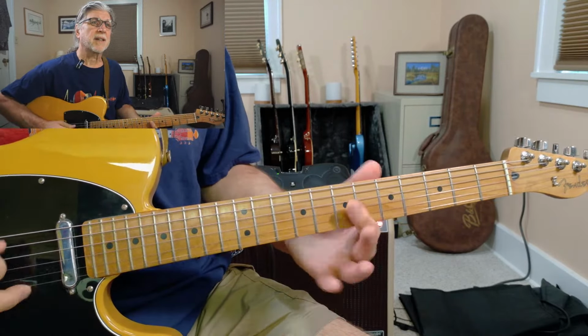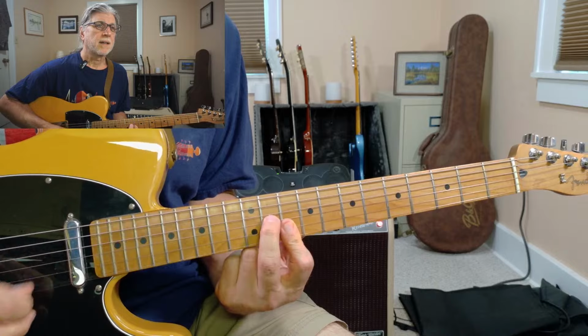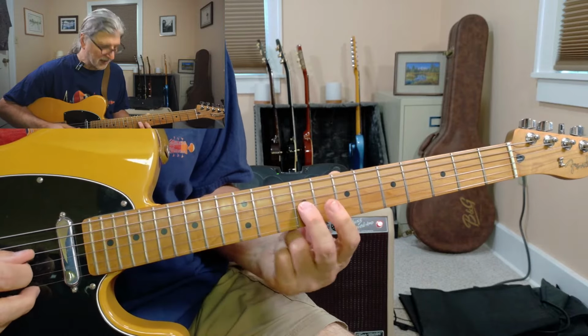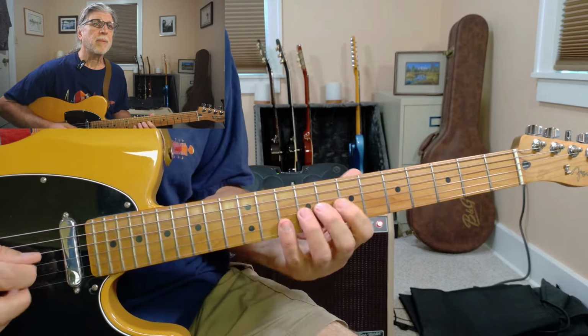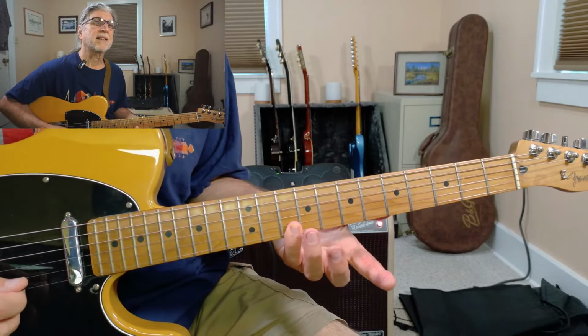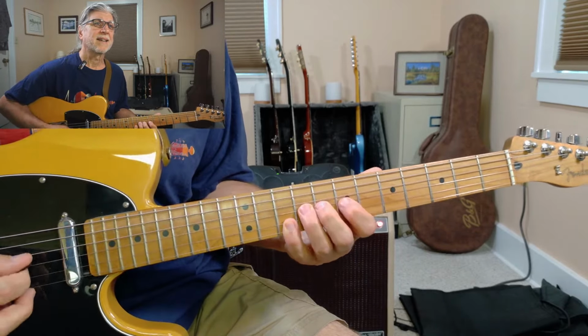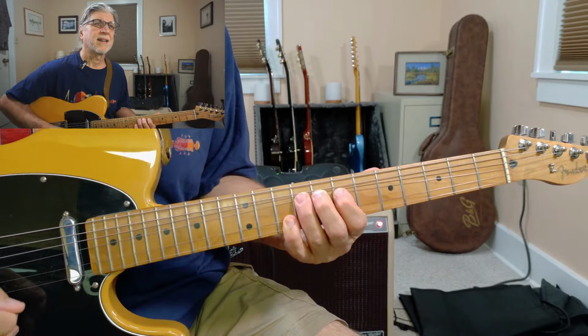If you don't know, just think of this shape right here, but on the top three strings, and you get this. And we're bending, instead of playing this directly, we're bending to it. We're playing the top two like this, and then we're bending. And you'll find that most of the country bends, not all, but most, are like that.